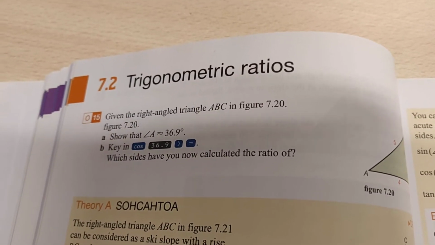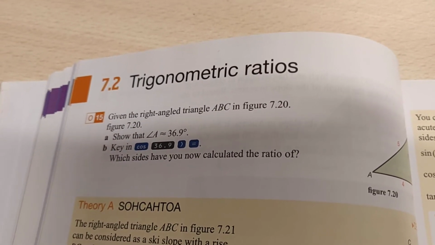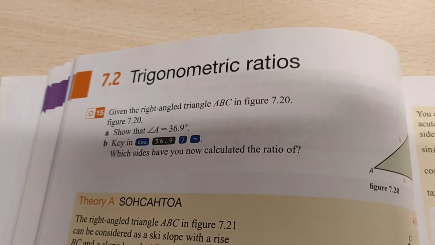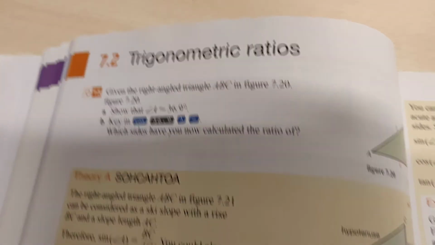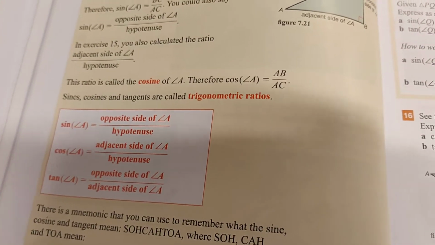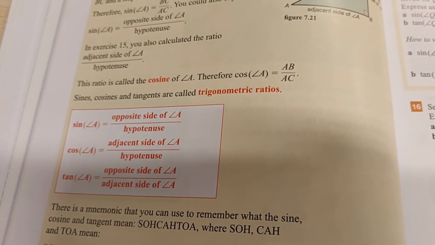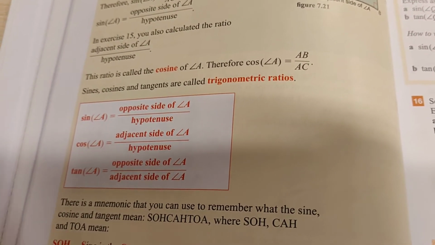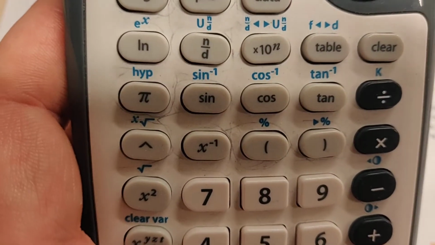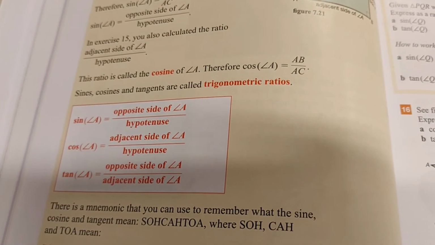Alright, there's a video for 3HT about the second paragraph of chapter 7. Here's a difficult word, trigonometric ratios. And what that is are these three words really. You have the sine, the cosine, and the tangent. And those three buttons are on your calculator somewhere, right? There they are. And we use them to calculate angles and sides.